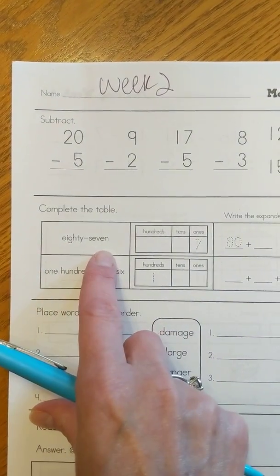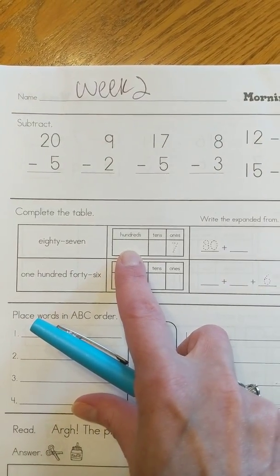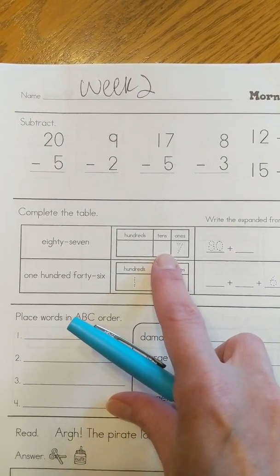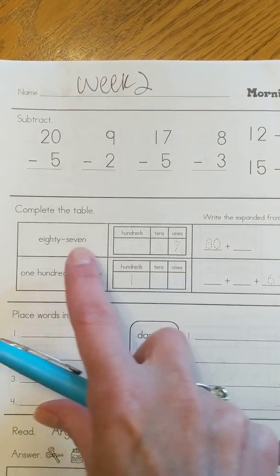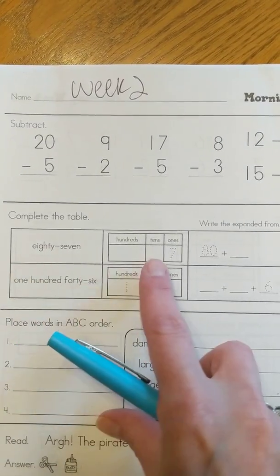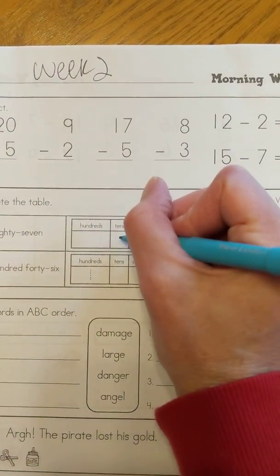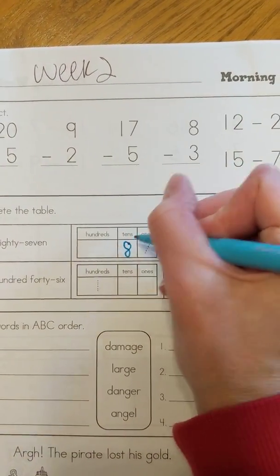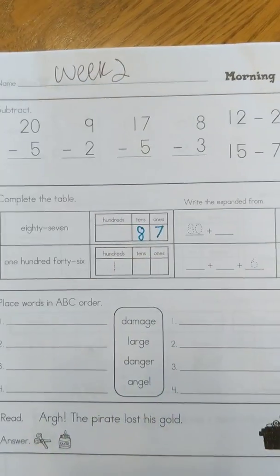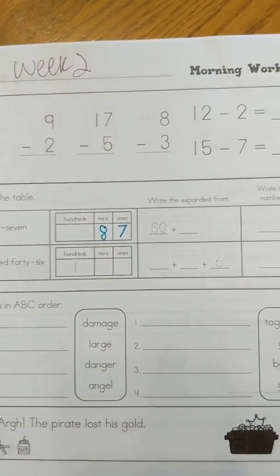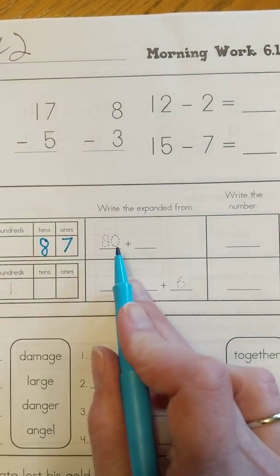So in the number 87, do we have any hundreds? No. Do we have any tens? Yes. Well, I see 80. How many tens are there in 80? There are 8, so we will put the 8 there, and then we can trace over the 7 that they already gave us.